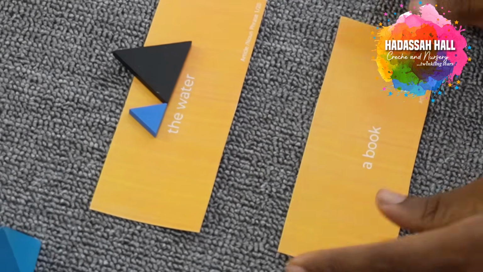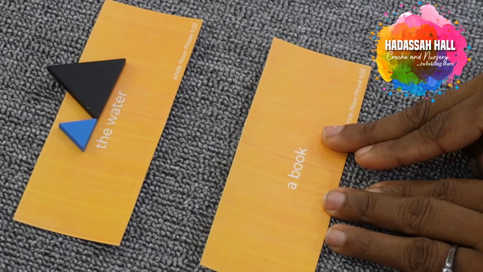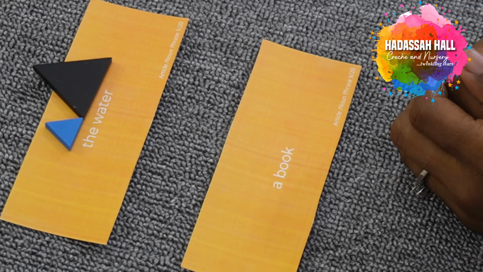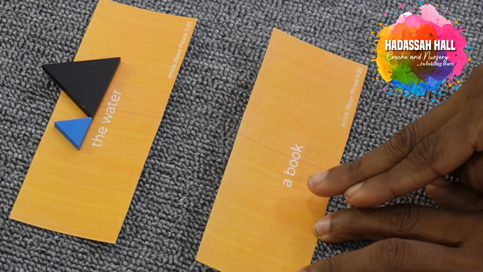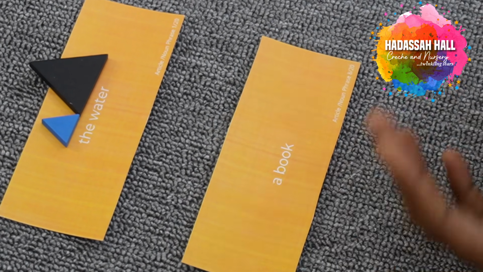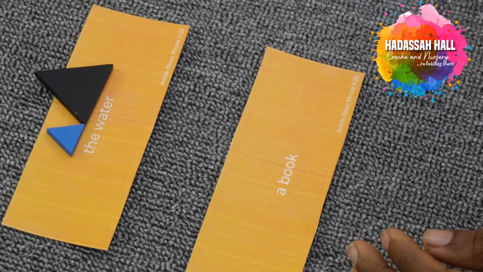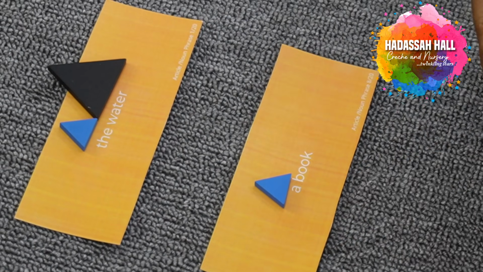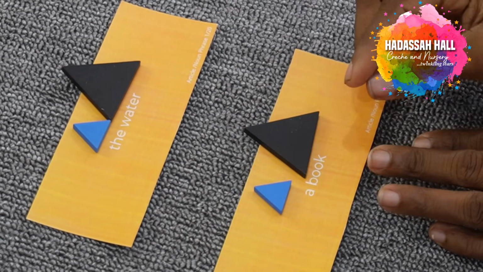Okay, we have another one. Can you read the sentence? We have a book. A book. Which word is the article over here? Is it book or is it a? This is the article. Why is it the article? Because it's introducing the noun, which is the book. Remember we said the black symbol is for the noun and this is for articles.